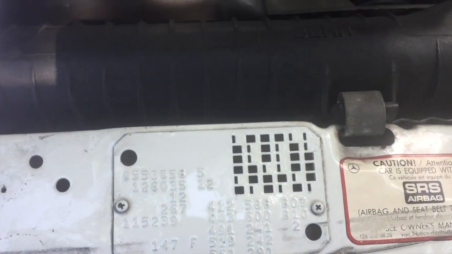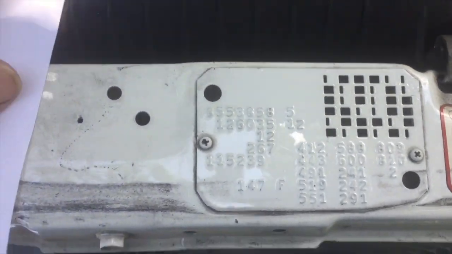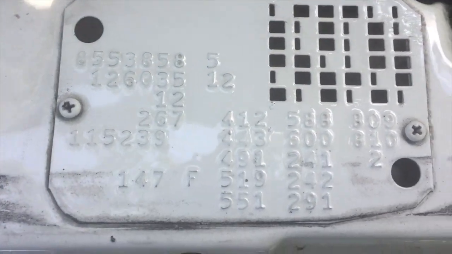That's a very helpful website, and that at least lets you get started here with the decoding of this code.